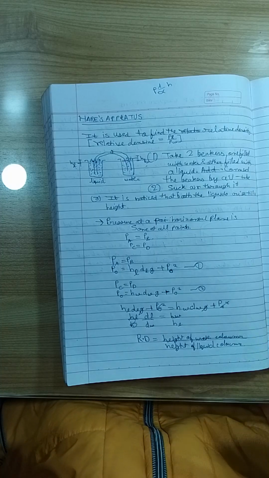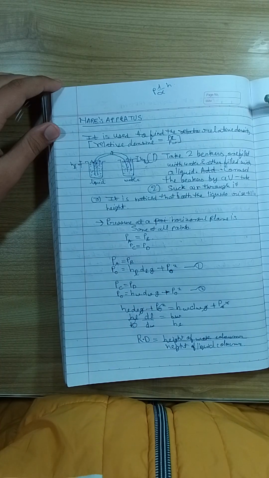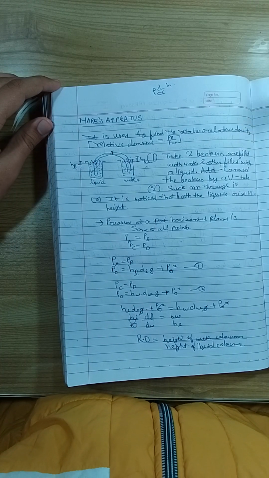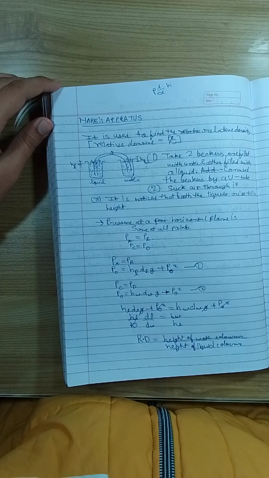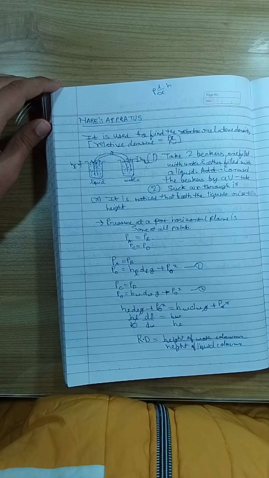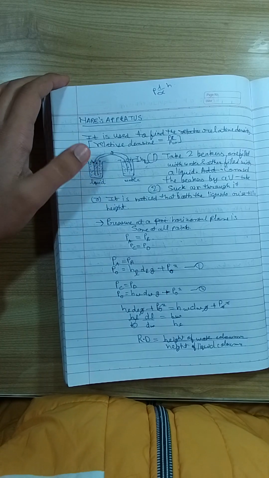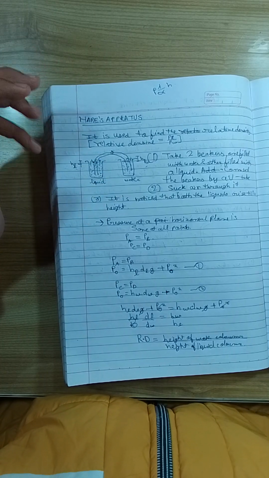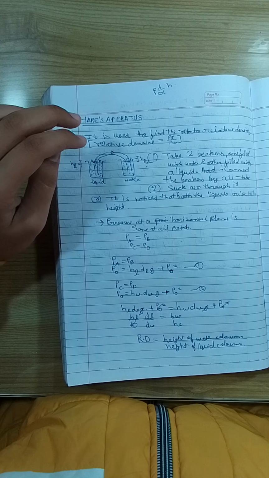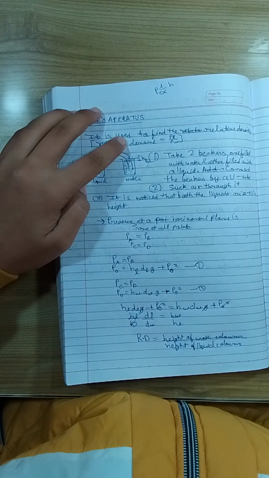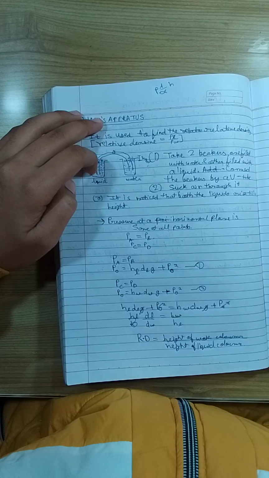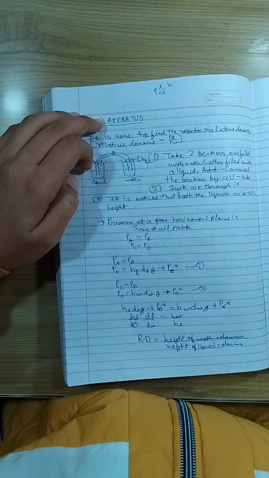Let us recall what we did. We wanted to find the relative density. The relative density is the ratio of density of a liquid to the density of water. So we took two beakers which were filled with liquid and water, and we used a U-shaped tube to connect both these beakers, which was connected to a pinch cock.